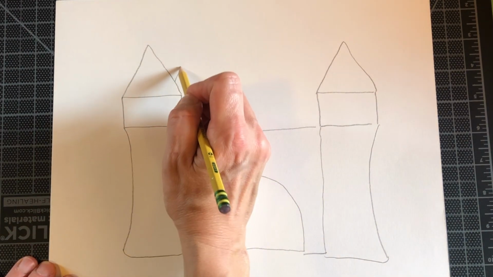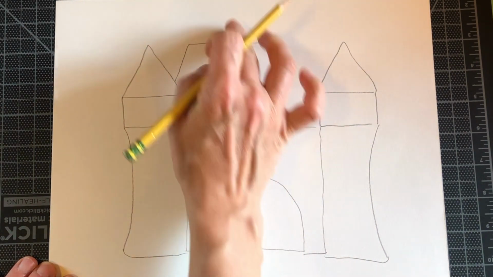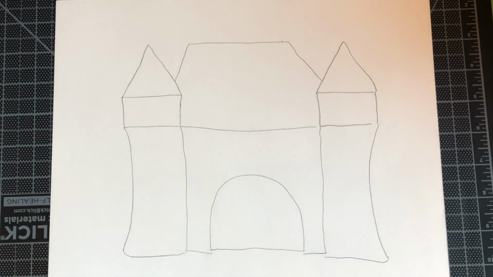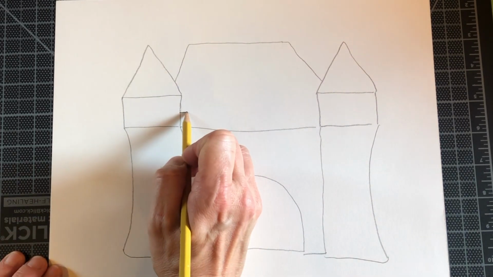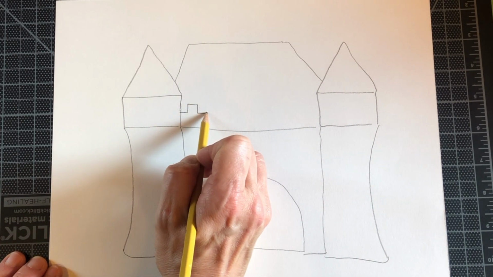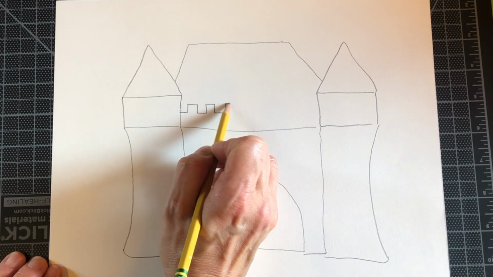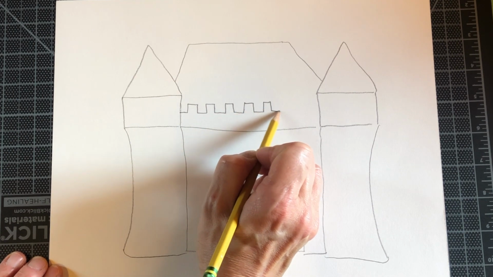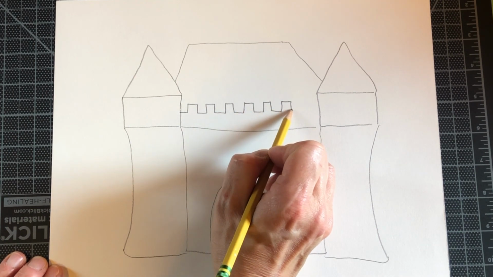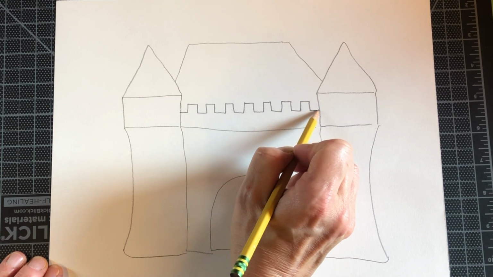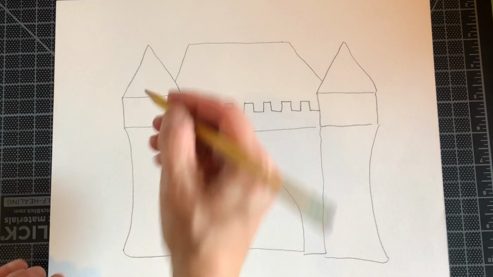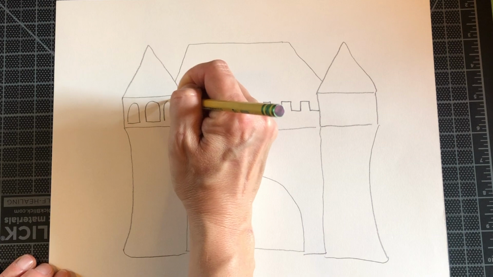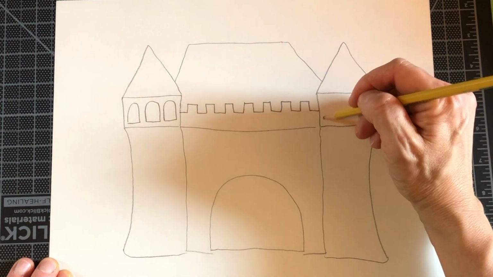Now we're going to go ahead and do this main section's roof. We want to make sure we leave a little space up here for our little lookout tower. Now we are going to make these really cool decorations on our castle. So all I'm doing is going up, to the side, down, over, up, to the side, down, over. And that really gives it a cool look. We're going to go ahead and put 3 windows on each of these towers because they do want some natural sunlight in their rooms, of course.